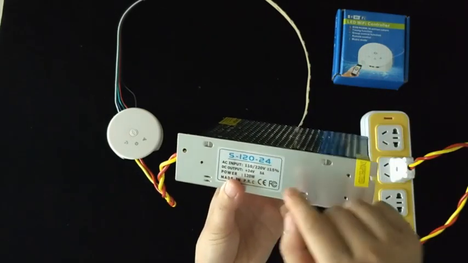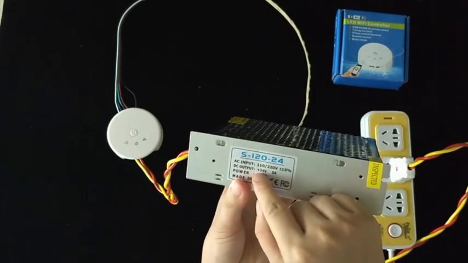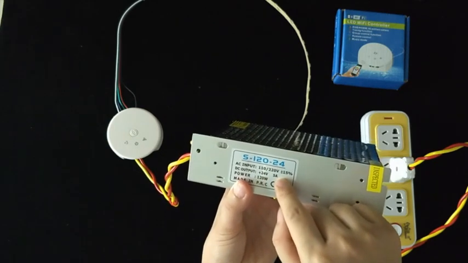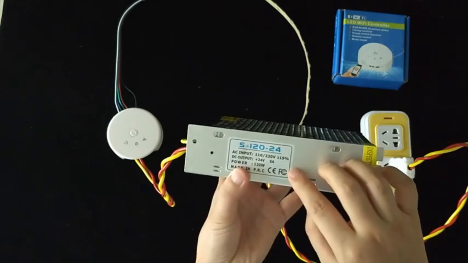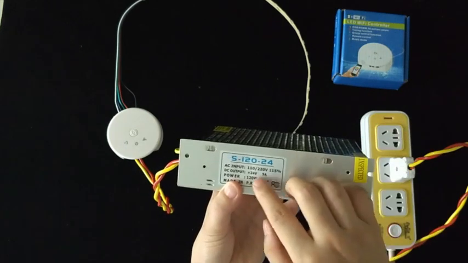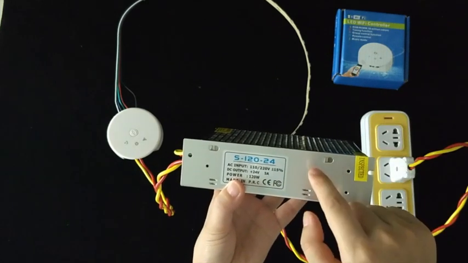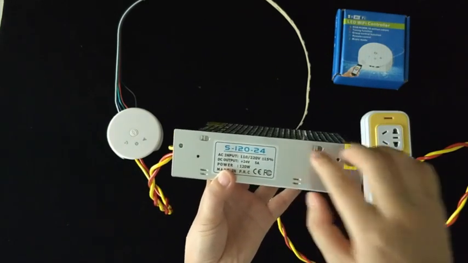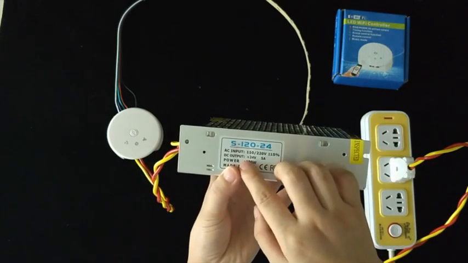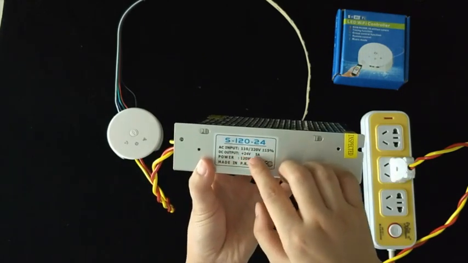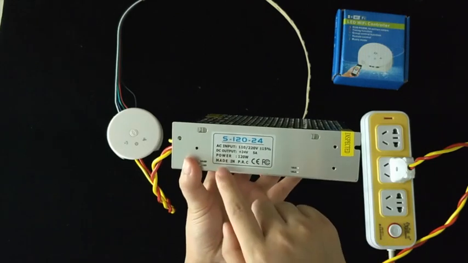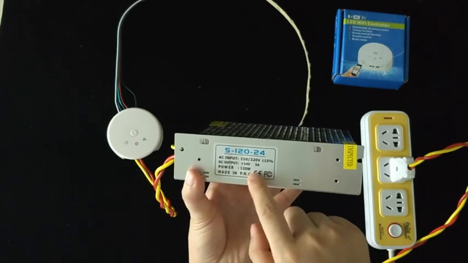If the LED strip is DC 12 voltage, you cannot use this driver. You have to use a DC 12 voltage output driver. And the power is 120 voltage.